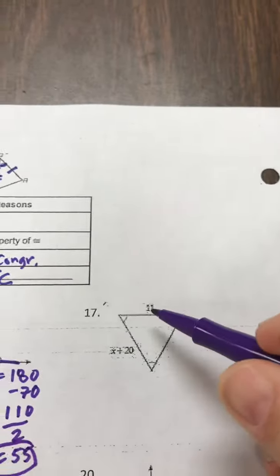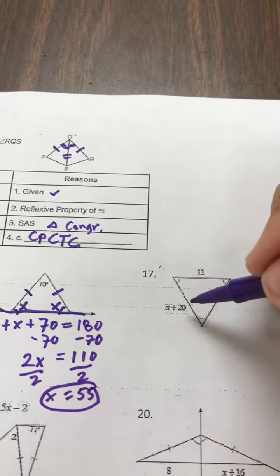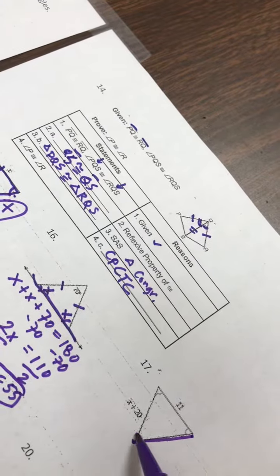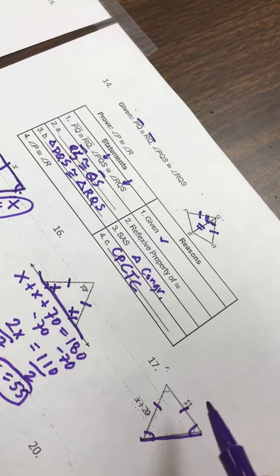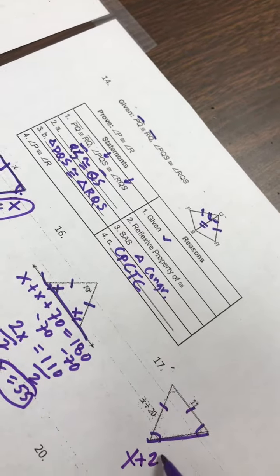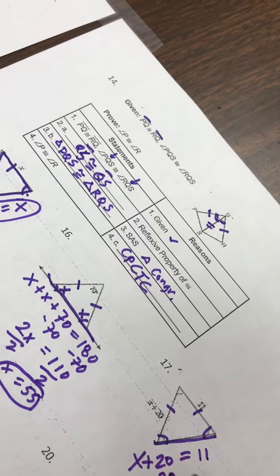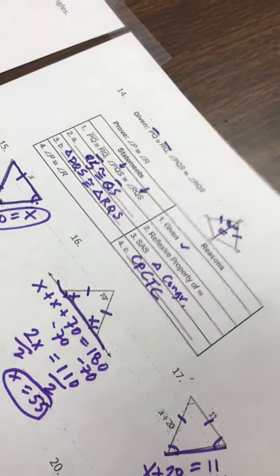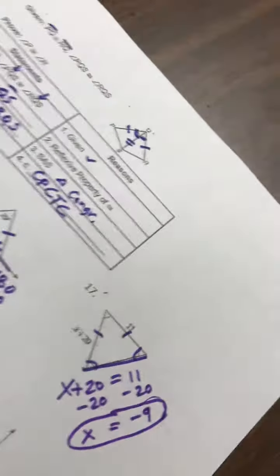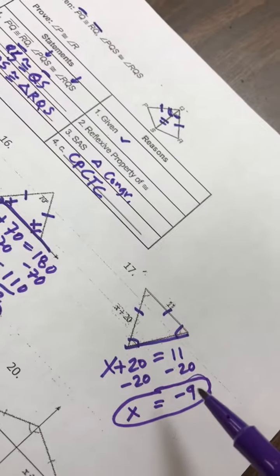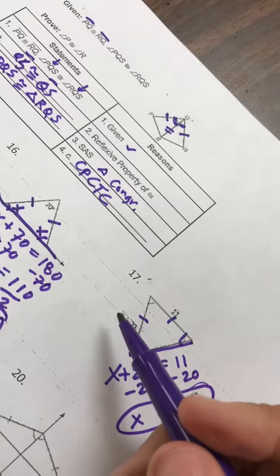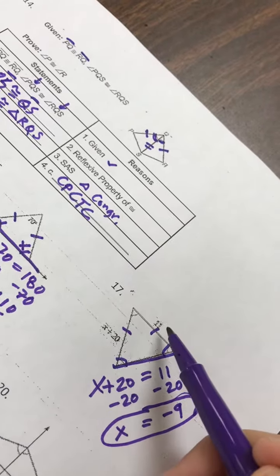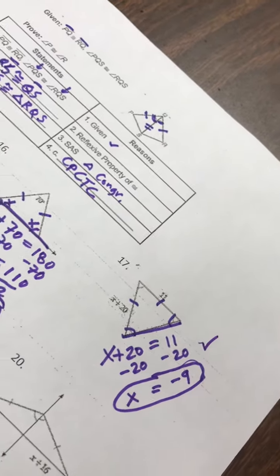Next question. Flip it on its base, because they're talking about these two sides. On its base, the two base angles are equal, so the two sides have to be equal. X plus 20 has to equal 11. So I get x is equal to negative 9. That's concerning to some kids. They're like, ooh, did I do something wrong? So plug that back in. Look, negative 9 plus 20 is 11. And that's exactly what we needed. We needed 11 to equal 11, so this is exactly what we were looking for.